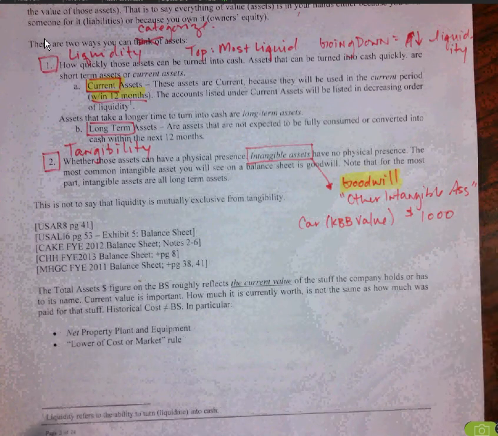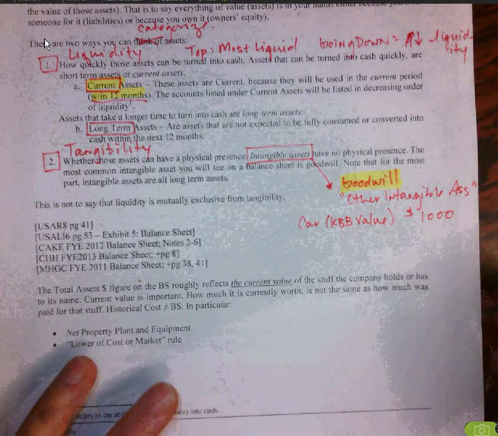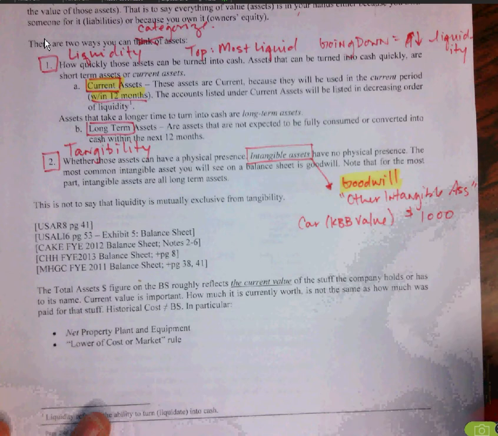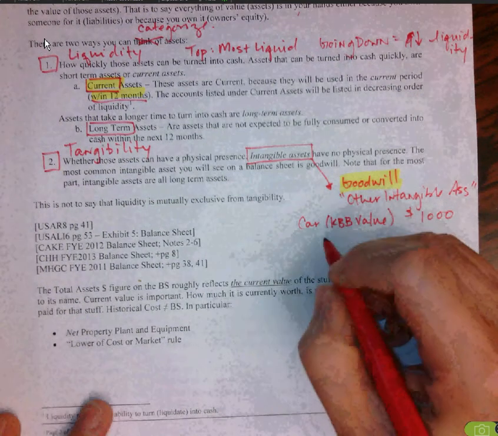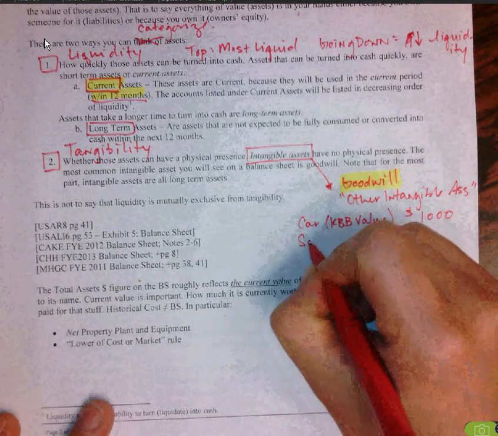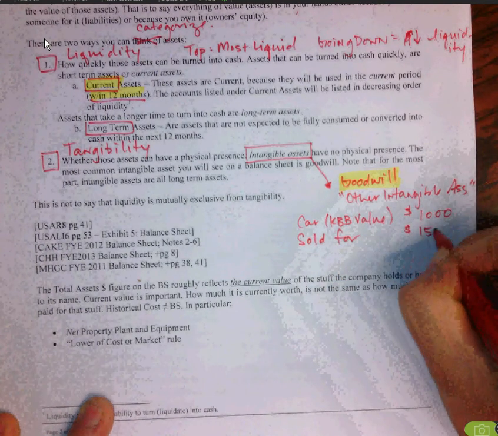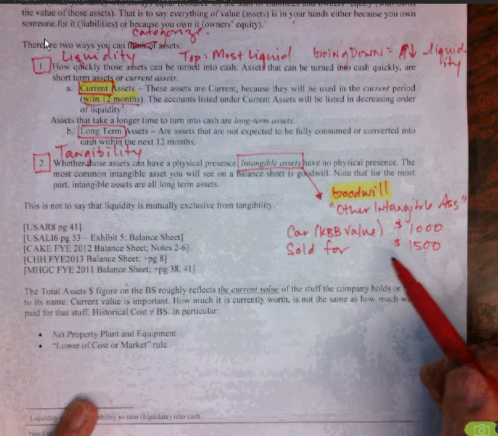It's a Ford, I've driven a gazillion miles on it, and it's now down to $1,000. Now, if I sell this car to some sucker for $1,500, even though the true value of the car was $1,000.